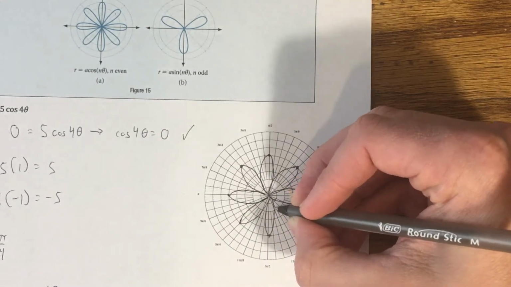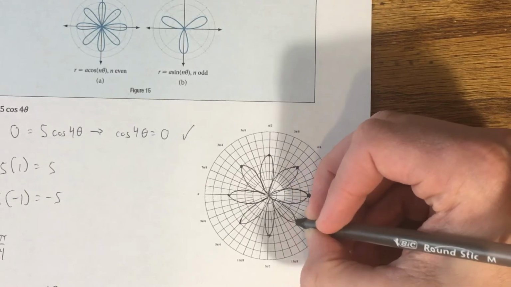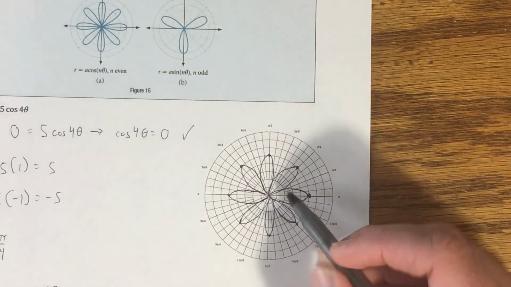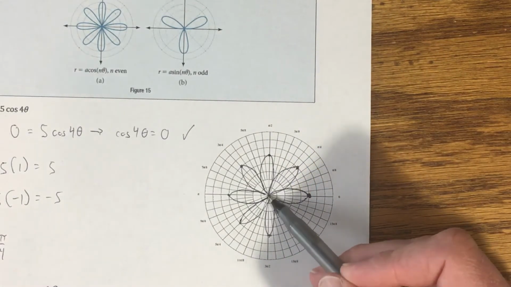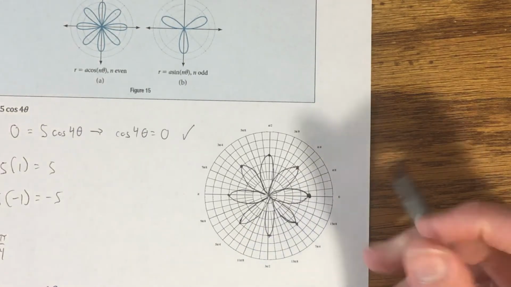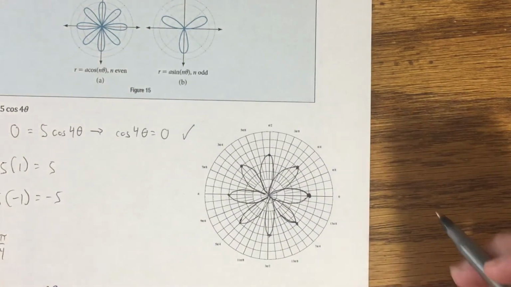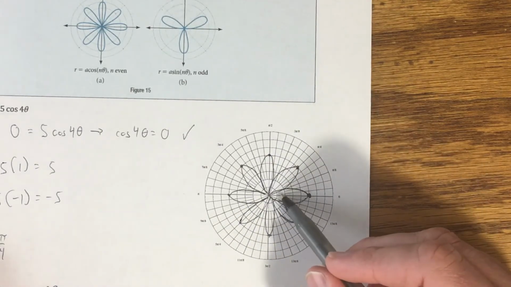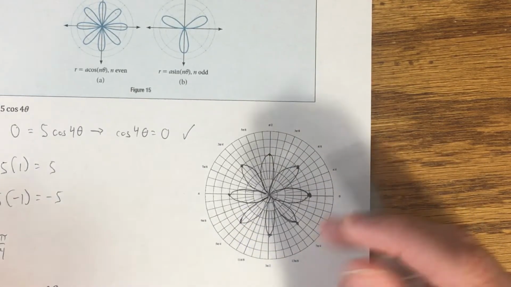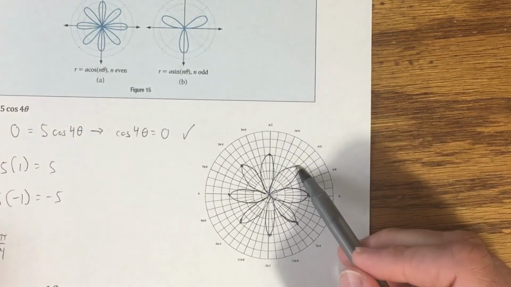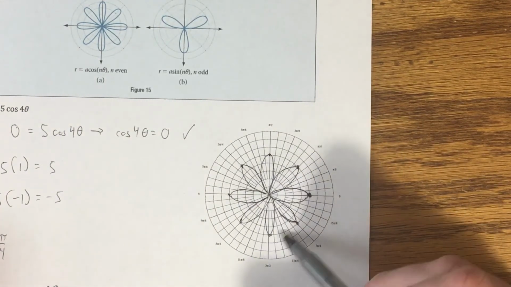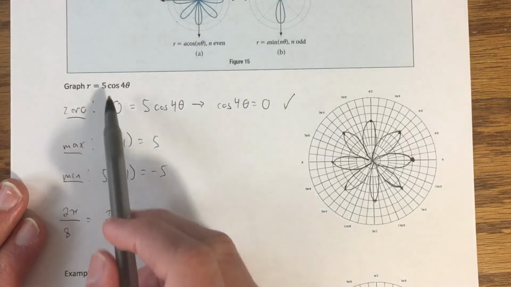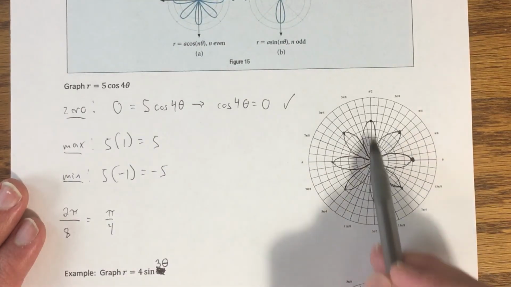And these petals are not supposed to overlap with each other, so when you get towards the pole here, you want to make sure that you're not crossing over one petal with another petal. But again, not worried about perfection here. Just need to make sure that these are properly spaced, that the petal has the correct orientation, and that the points are on the circle r equals 5 in this case. Okay, so again, notice the coefficient is what gave me the length of each petal.